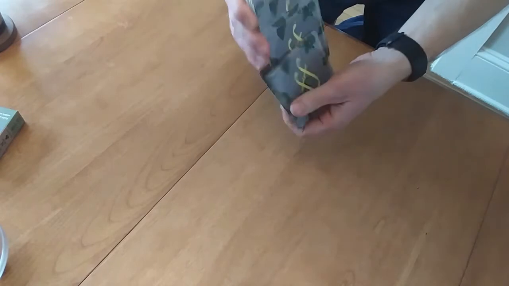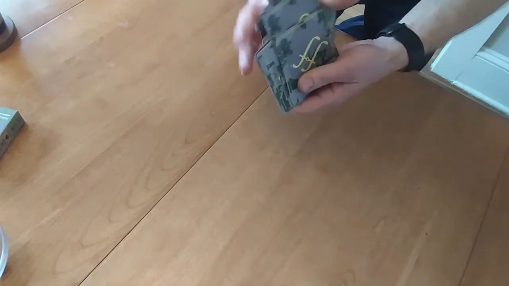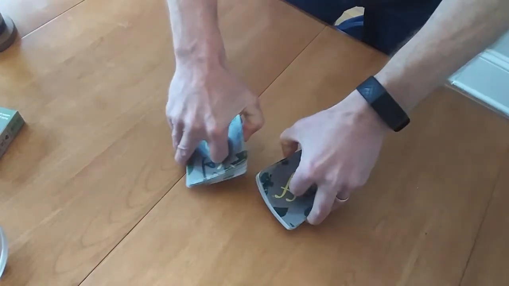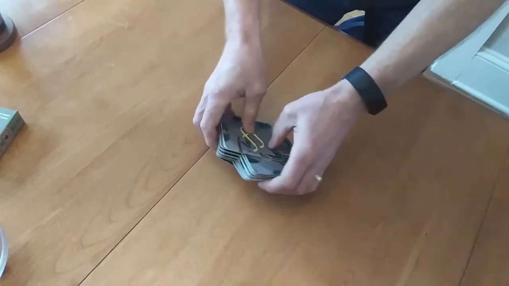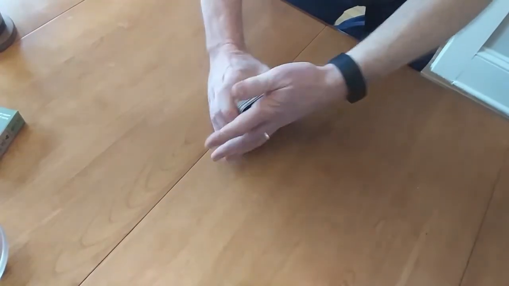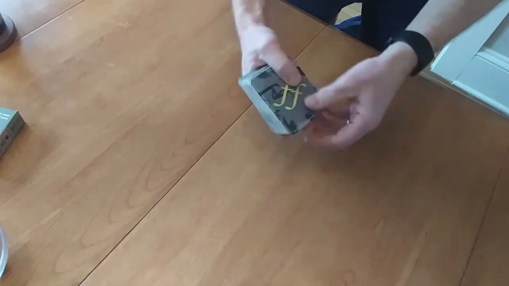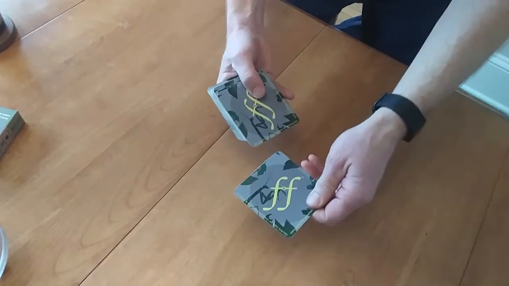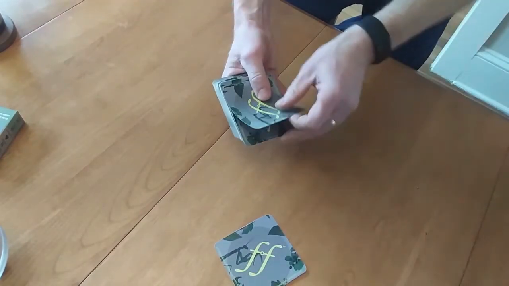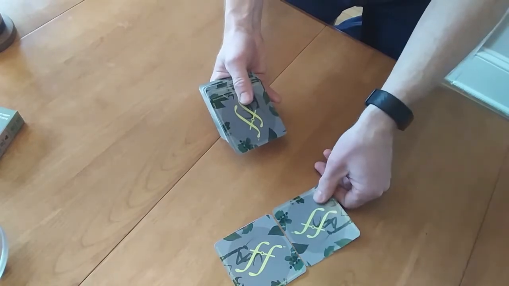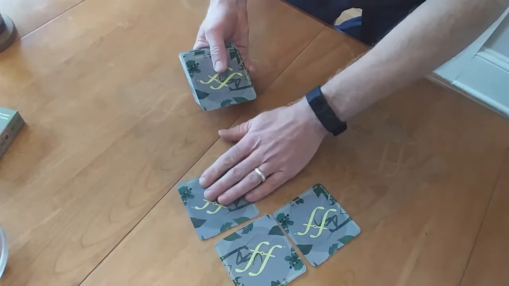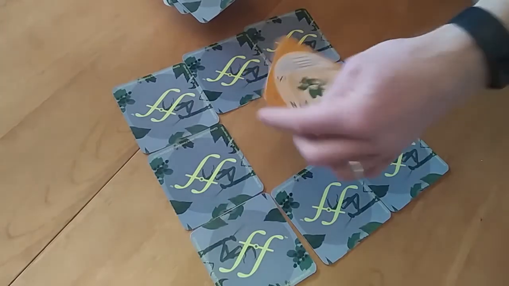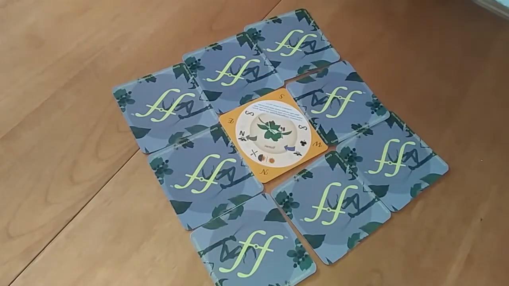We're going to deal these cards. Probably need to shuffle them first. Then we're going to deal them in a diamond-shaped pattern. So, diamond pattern looks like this. All right.